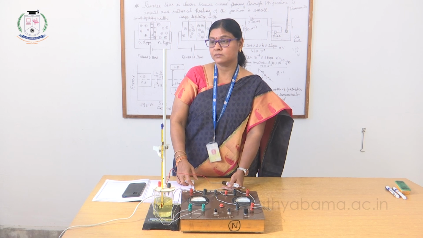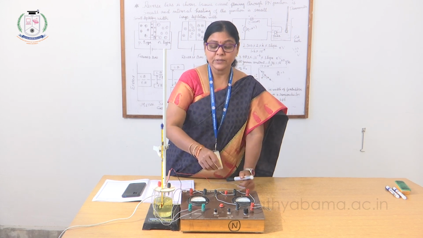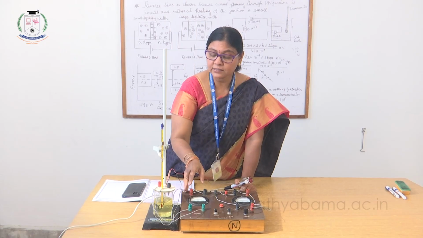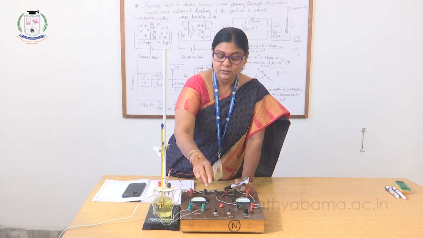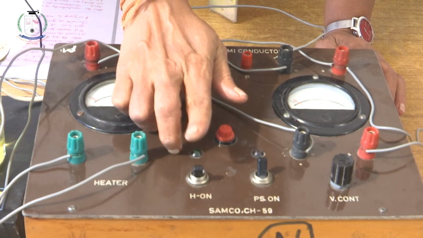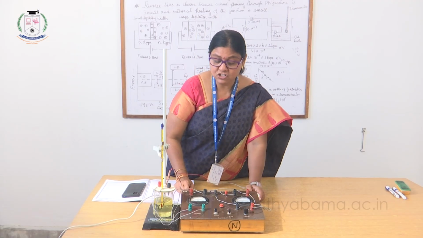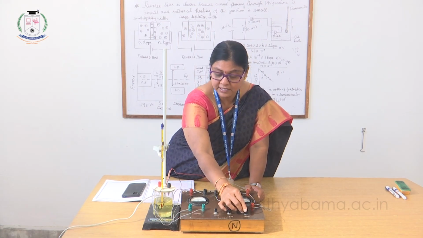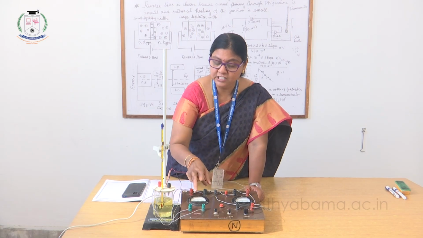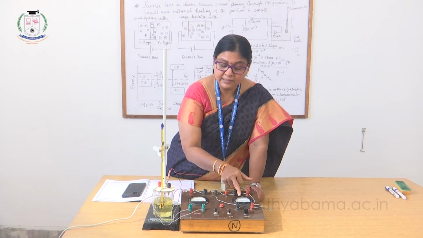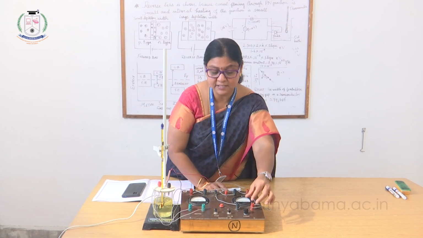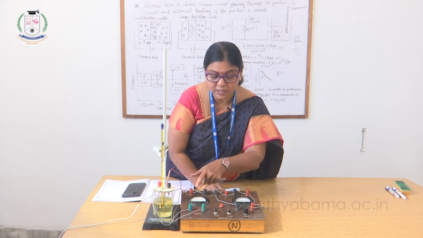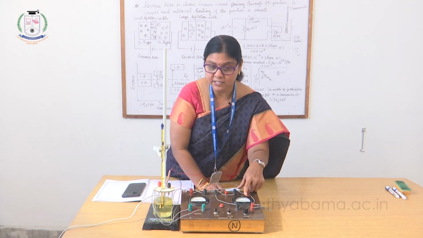Now to begin with the experimental part, we have to switch on the battery connection alone with the diode. So I am going to switch off my heater. At this juncture, I can observe that when I rotate this terminal, there is a change in both the ammeter and the voltmeter readings. So you can see there is a slight variation in the microammeter and voltmeter readings.